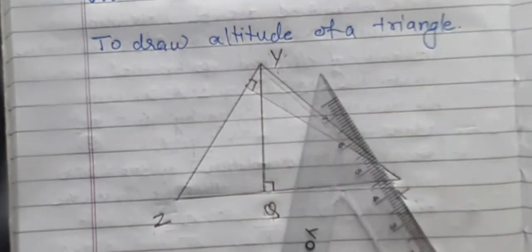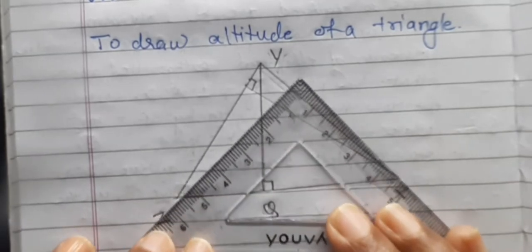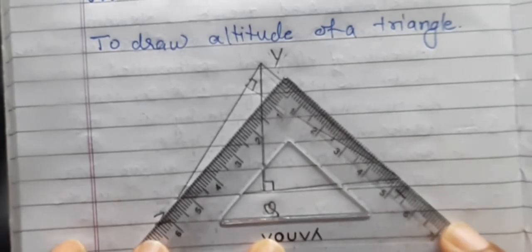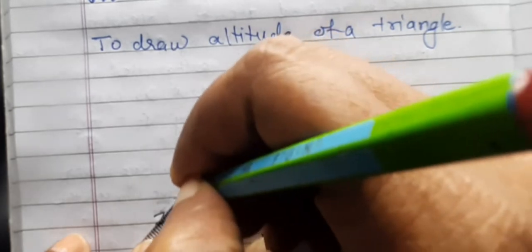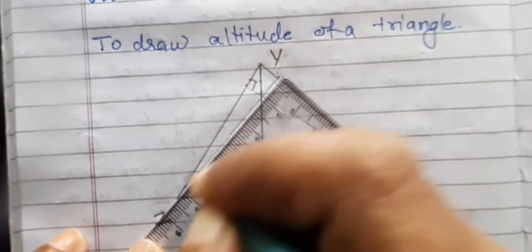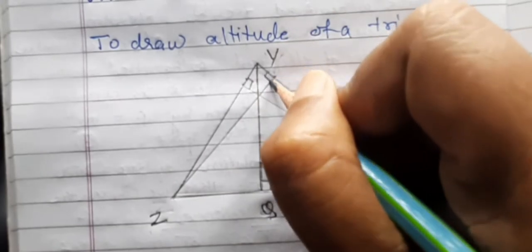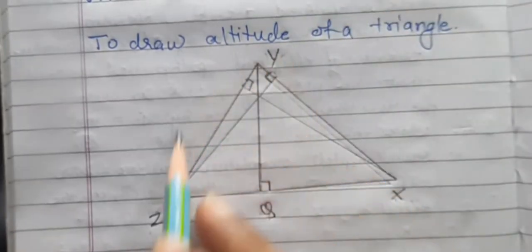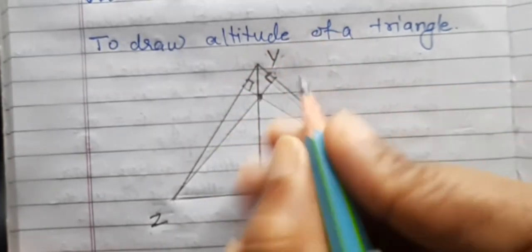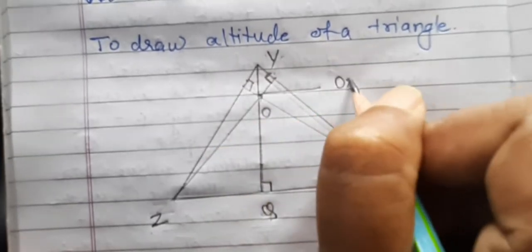Then in the same way I'll be drawing a perpendicular to YX from point Z. So here it is a perpendicular, right? Now all these altitudes are meeting at one point. That point is named O and that point is known as the orthocenter.